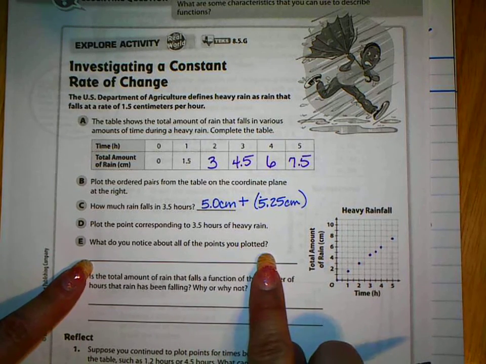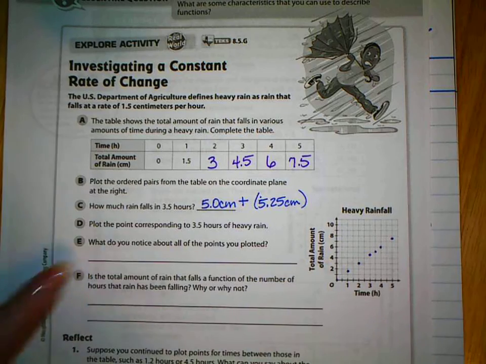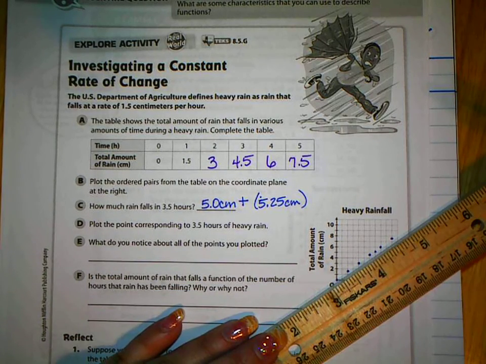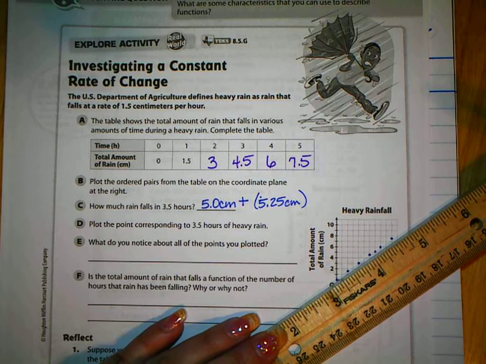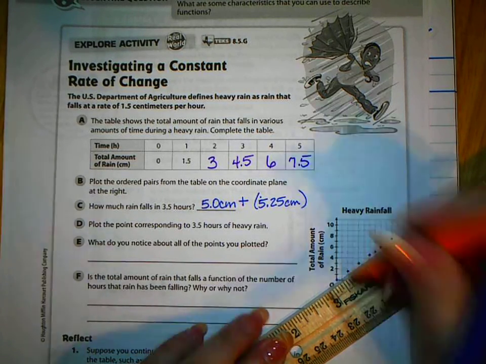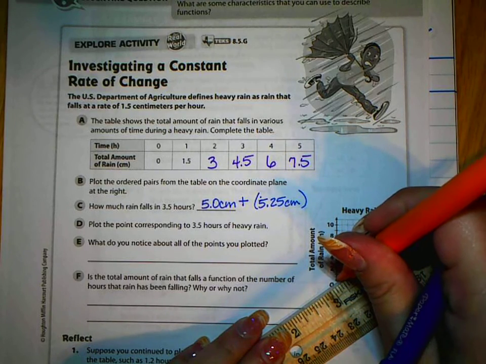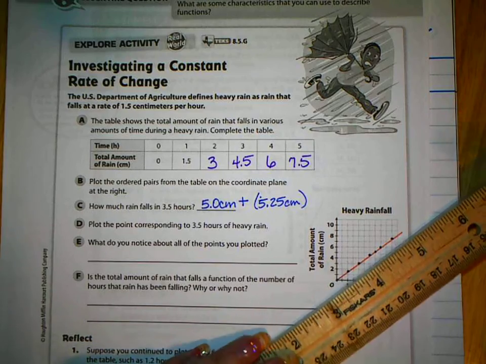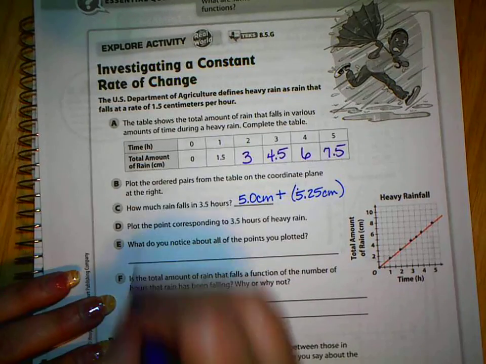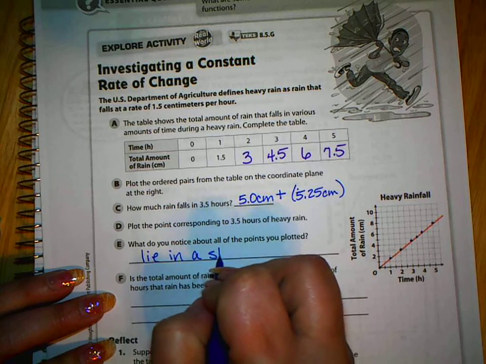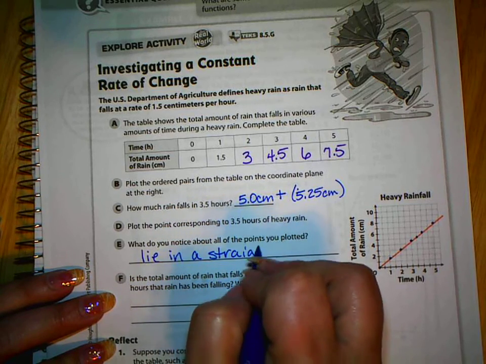What do you notice about all the points that you plotted? Well, all the points that we plotted, if we pull out our straight edge, should they lie in a straight line? Or to take and draw a line, would it go through all of those points? And I think the answer would be yes.